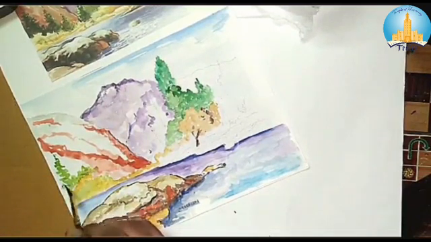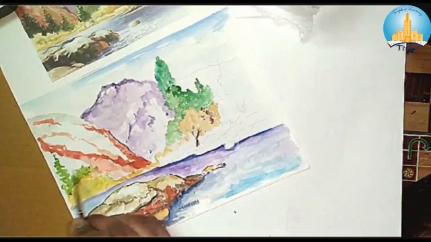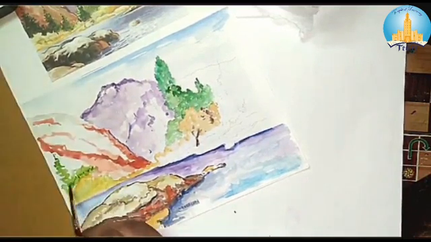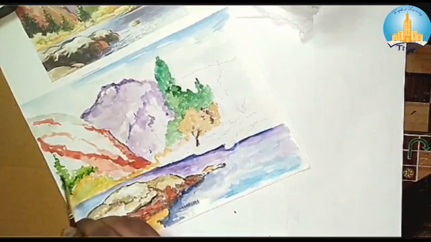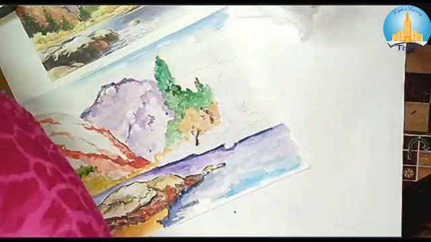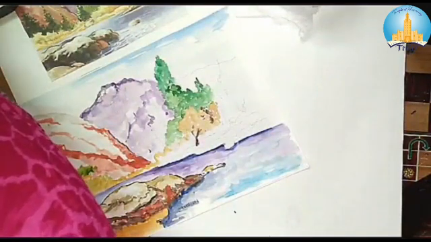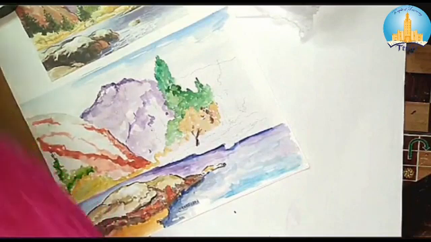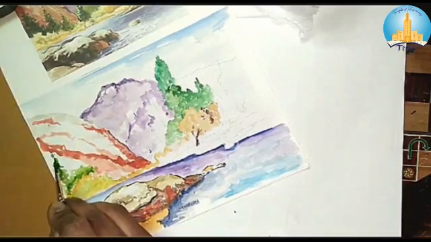So I am adding green. And now I am going to add depth in this green to show dark. So how do I do it? As I told you, I am taking blue and green to give a darker tone. See, now I have added dark.